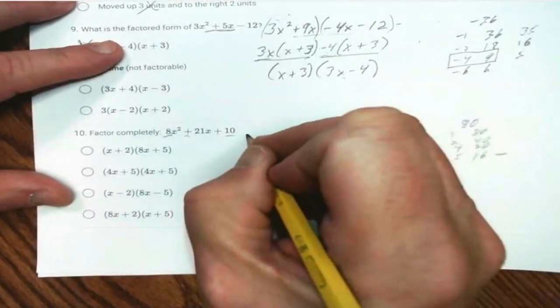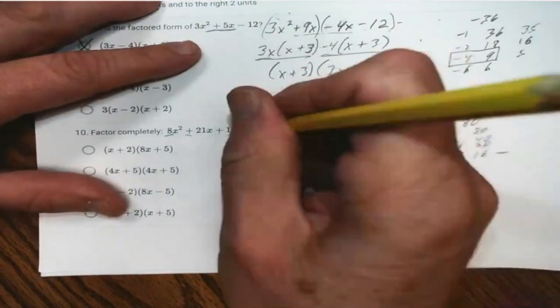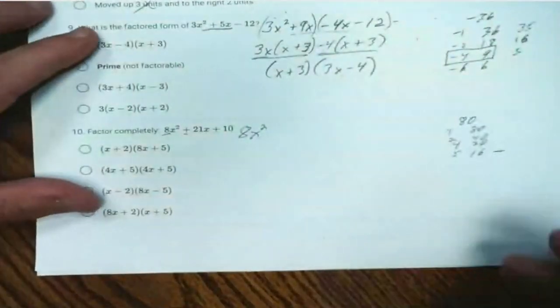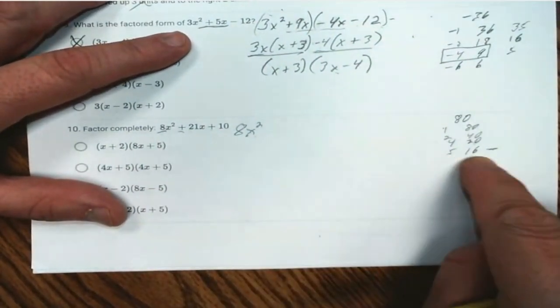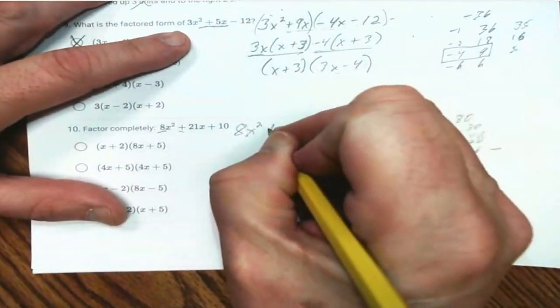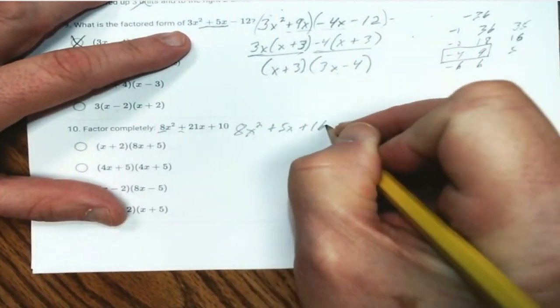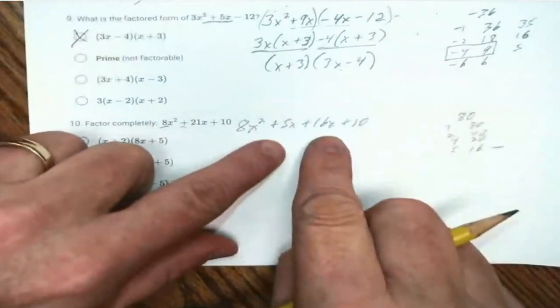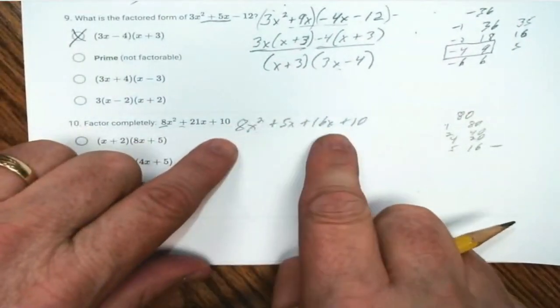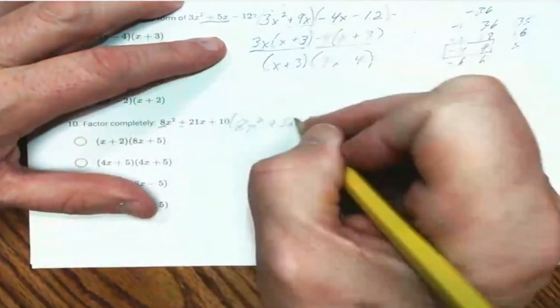So I can make this 8x squared. Let me erase it. I want that to be a negative 8, 8x squared. Instead of 21, I'm going to make it a plus 5 plus 16. And this time I'll do it this way. X plus 10. So I could have swapped these two again because the 8 and the 16 work good and the 5 and the 10 work good. But I'm going to leave it this way just to show you can factor it either way.